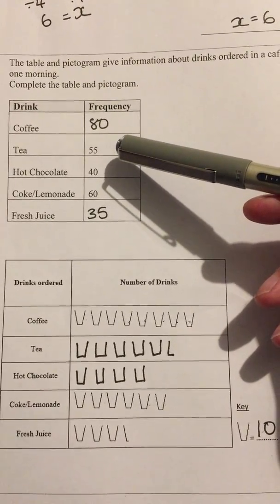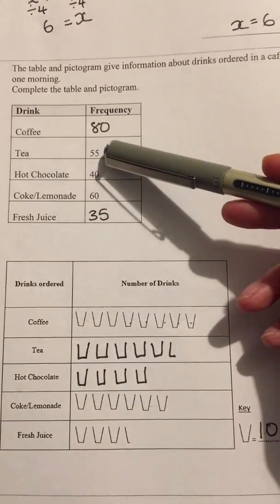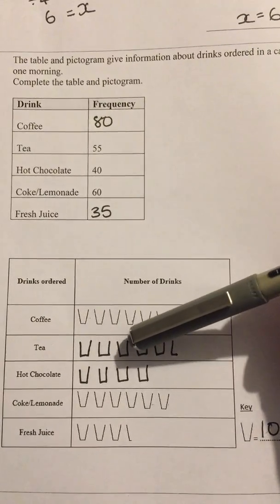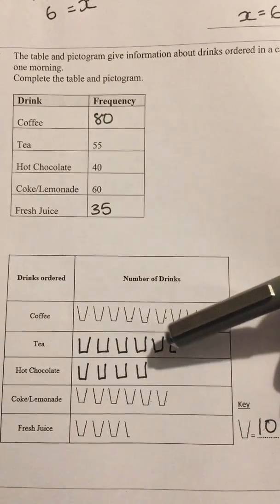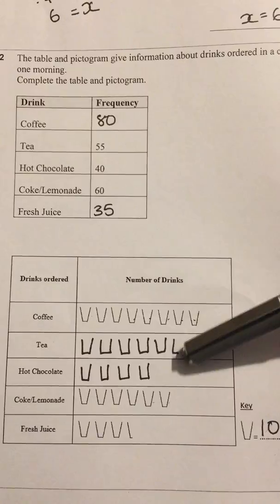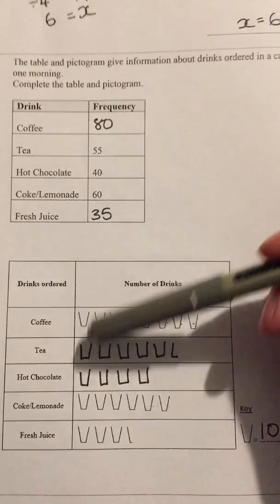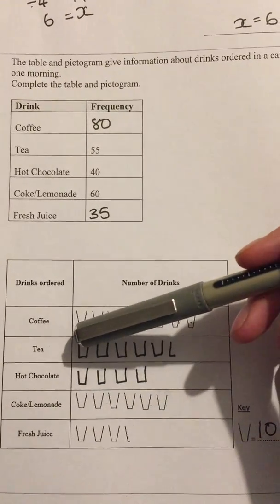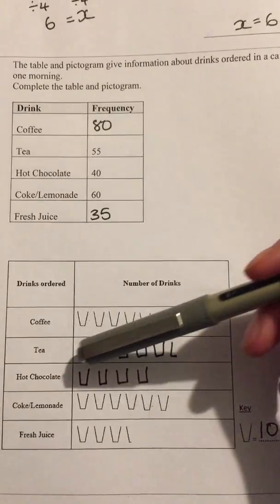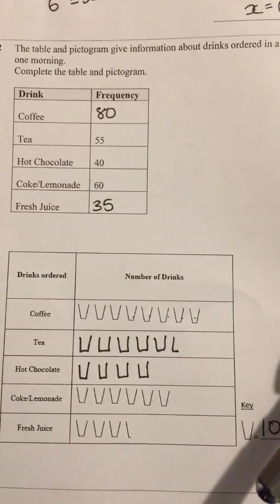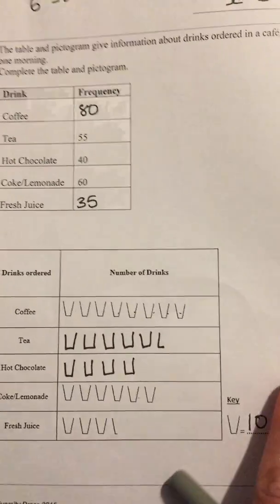To complete the pictogram for the tea and the hot chocolate, 55, so I need 1, 2, 3, 4, 5 full cups and half of a cup. And then for hot chocolate it's 40, and then there's 4. It's important that you try and space them evenly, and that you try and make them roughly the same size, otherwise you will not get the mark.